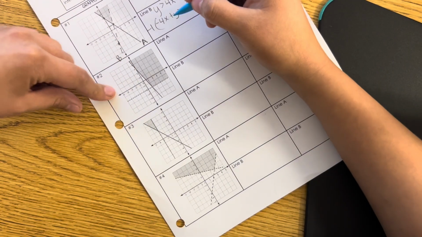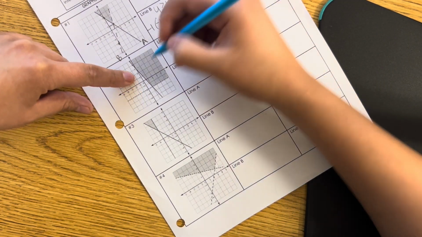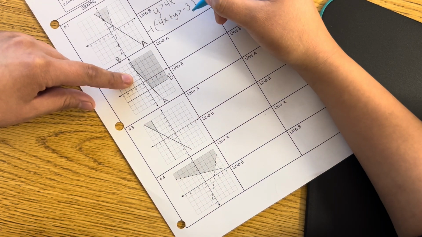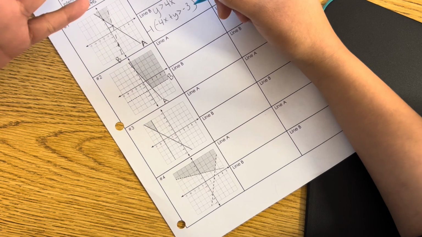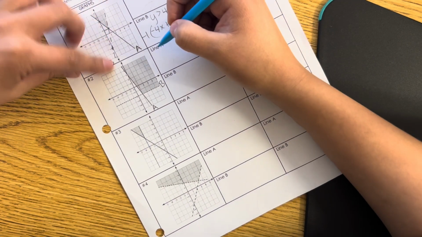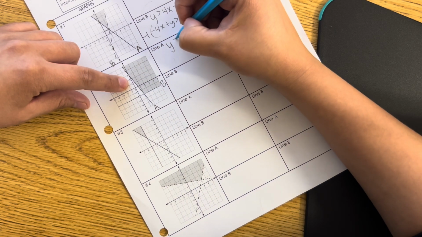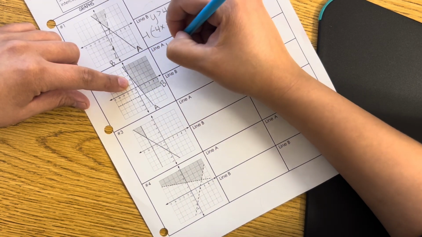If we look at number 2, this is where we would just identify which one. So I'm just going to label this one as A and this one as B. On your test, it's going to label them, so they're already labeled. But if I look at line A, the line itself is shaded above, so I know it's going to be greater than. Since it's solid, it's going to be equal to.